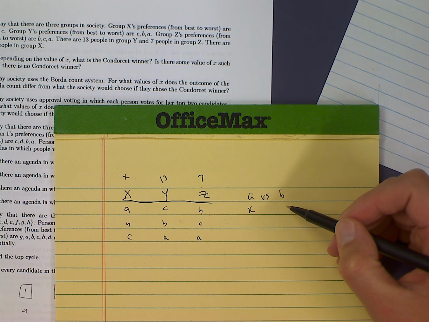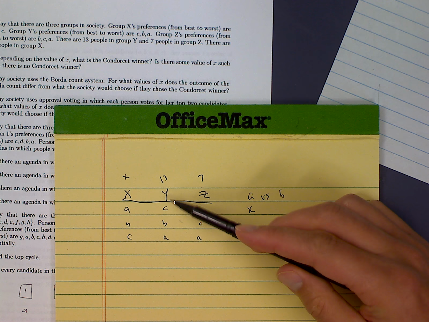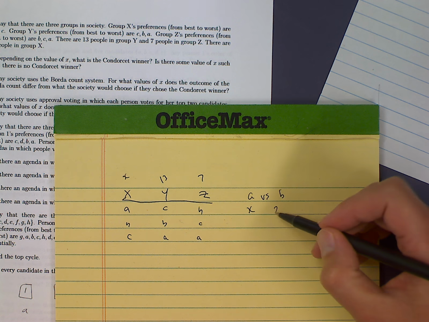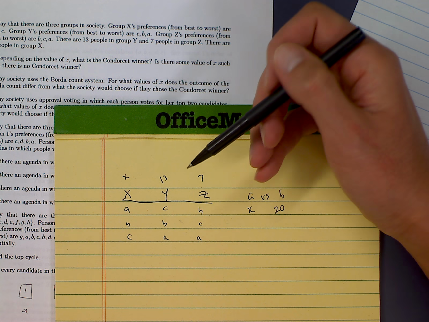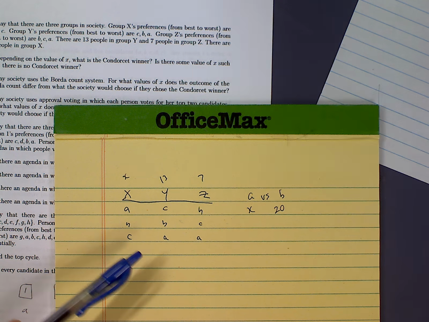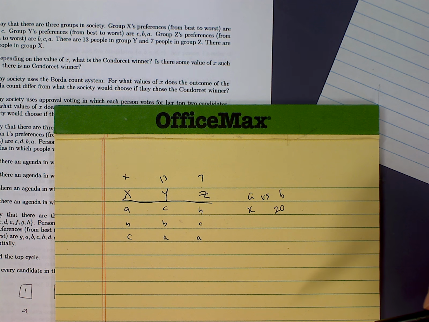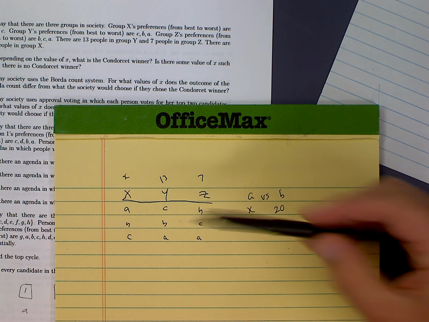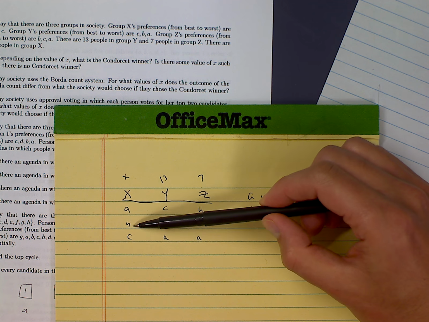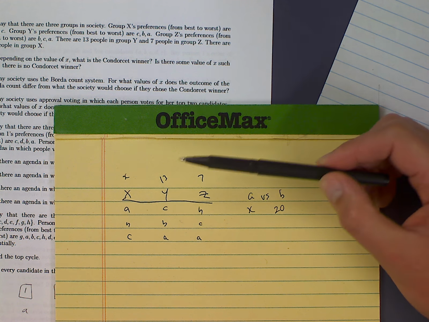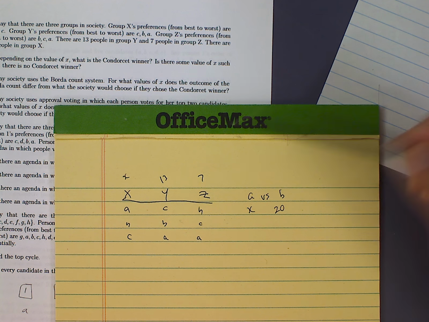How many people would vote for B? 20. But wait, 20 plus X, because Y likes B and X likes B as well? Well, between A and B, people in X like A better than B, so they would vote for A, whereas people in Y like B better than A, so they would vote for B.